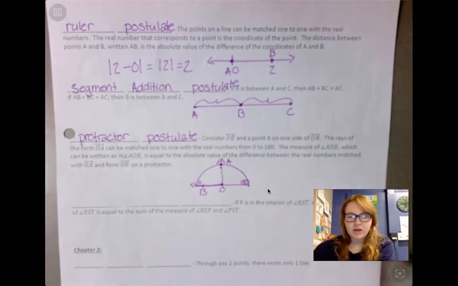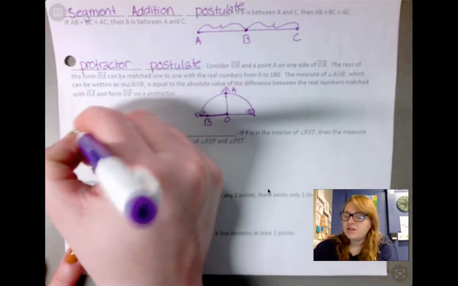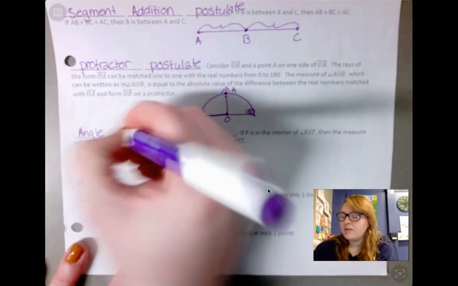So this one says if P is in the interior of angle RST, then the measure of angle RST is equal to the sum of the measures of angle RSP and angle PST. Okay, this is the angle addition postulate. We spent a lot of time on this one as well.